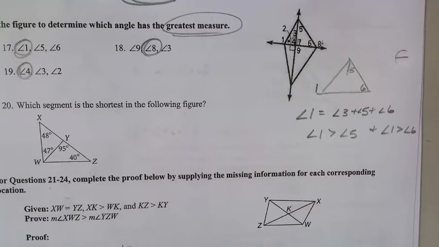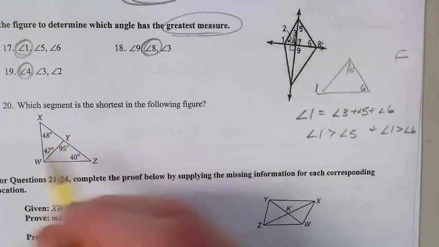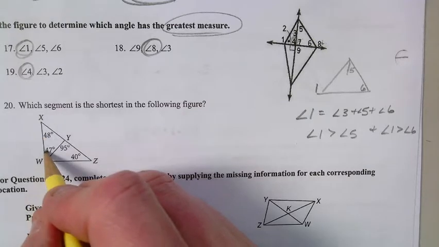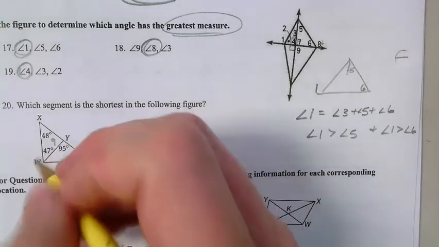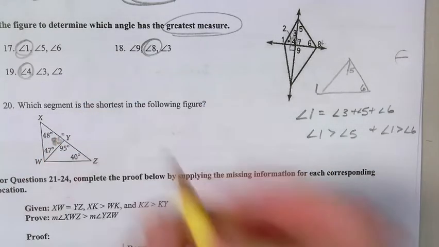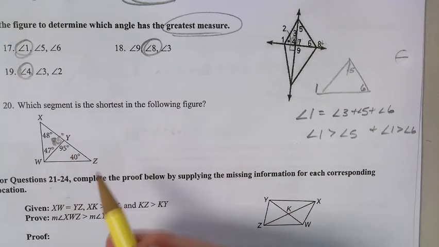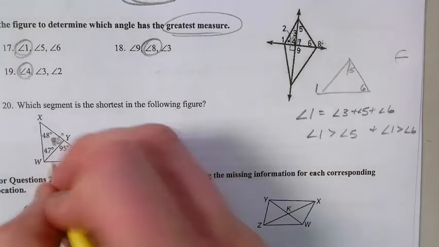Which segment is the shortest in the following figure? Let's see here. If I add these together, 80 and 15, that'd be 95. No, that can't be right. 95 from 180 would make 85. There you go. That looks better. Okay. 135 from 180 gives you 45 degrees.